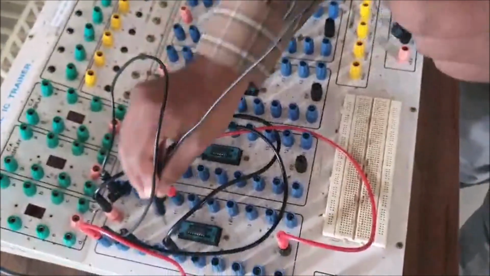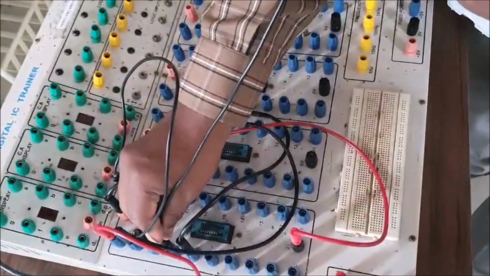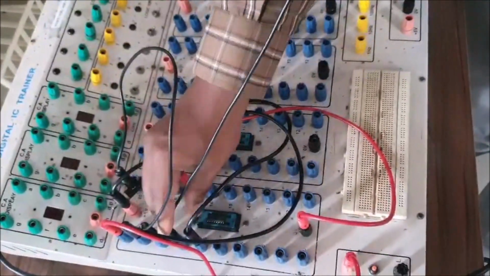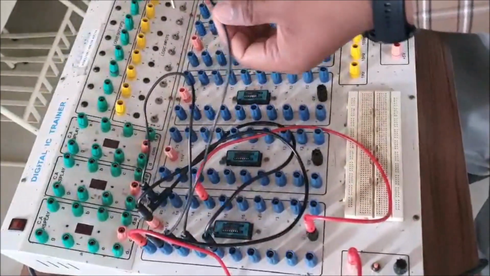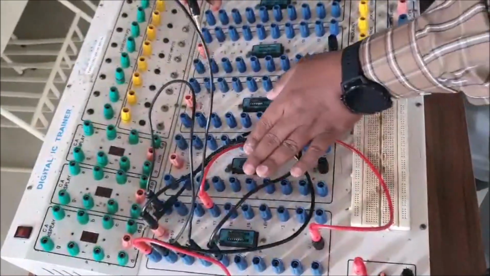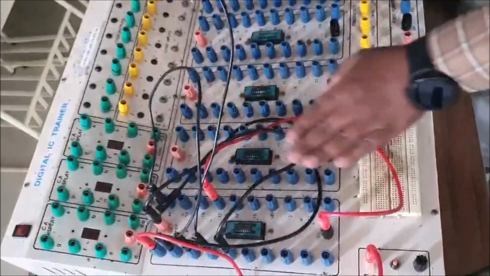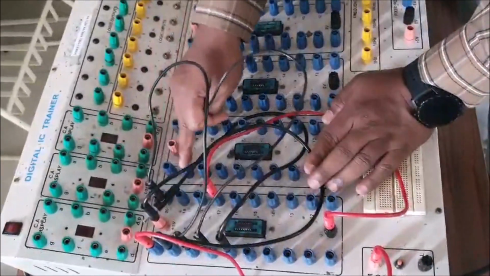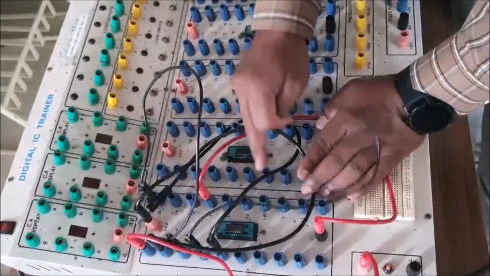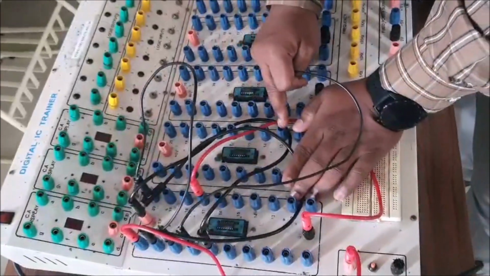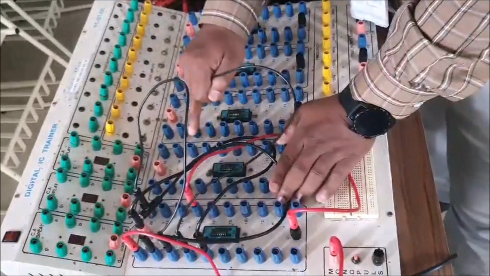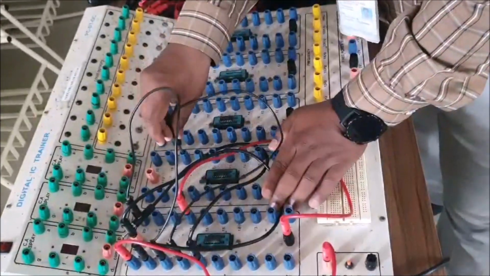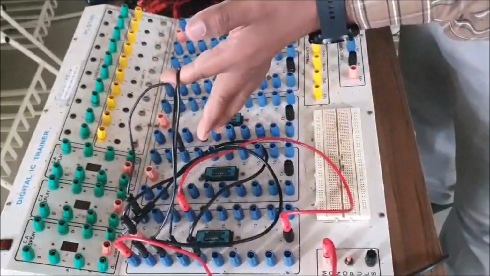One end is connected to the fourth pin of IC1, which is nothing but JA. Another end is connected to the 14th pin of IC2, which is QC bar. Again in IC2 there are 16 pins, 8 pins on each side. So this is 1, 2, 3, 4, 5, 6, 7 and 8. And from the bottom right corner, the pin number starts with 9, 10, 11, 12, 13, 14. So 14th pin is QC bar.